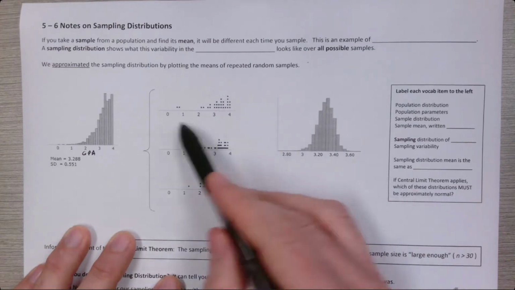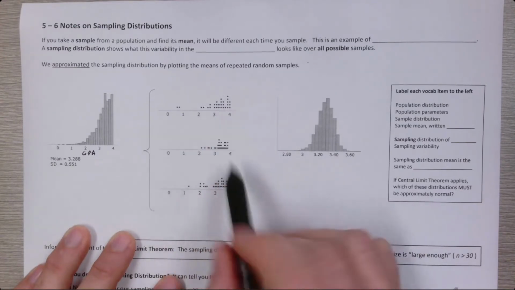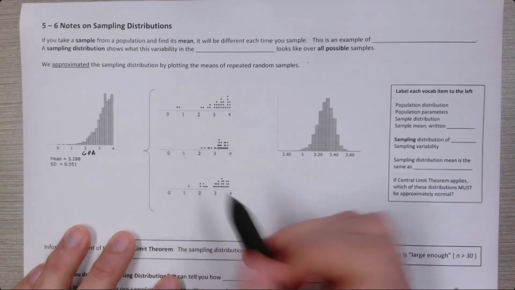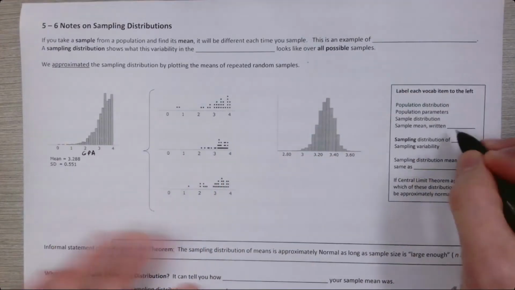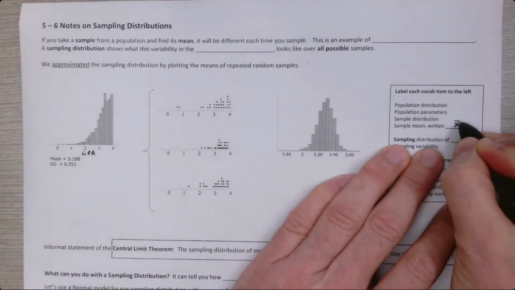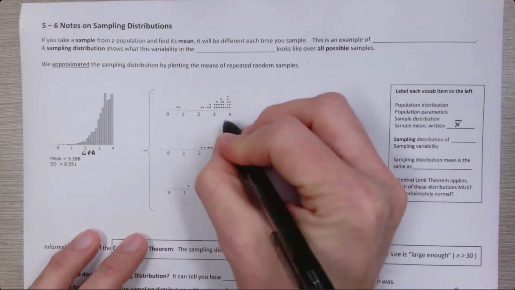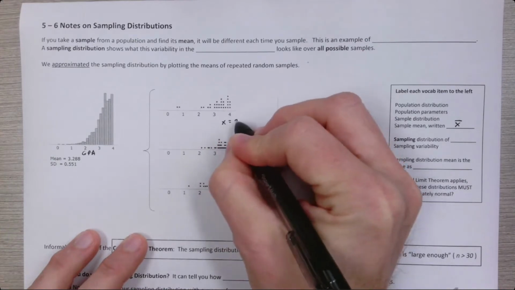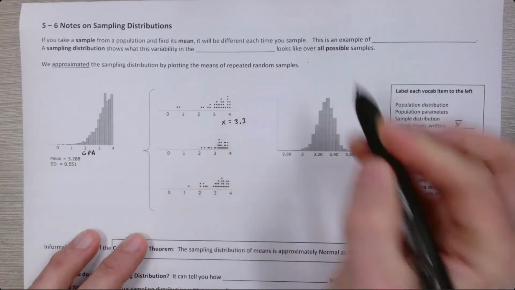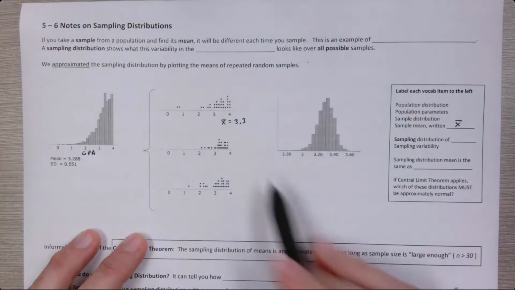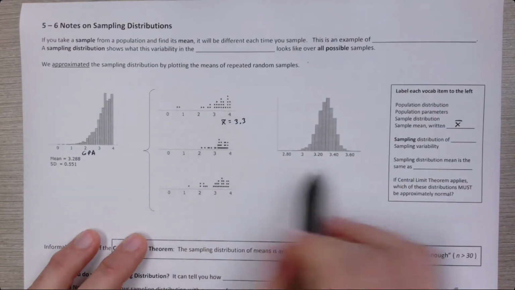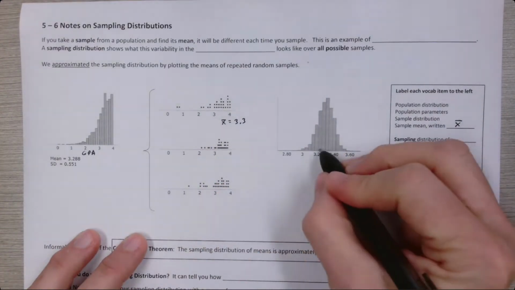And then you could find the average GPA here. Another name for that is the sample mean. And usually you write the sample mean this way. You write X bar on the top. I didn't actually calculate this, but let's pretend here that X bar is like 3.3. And so then you take that average and you could plot it over here as 3.3.